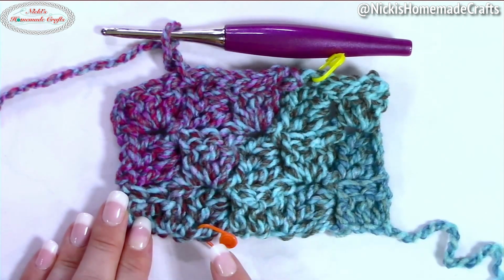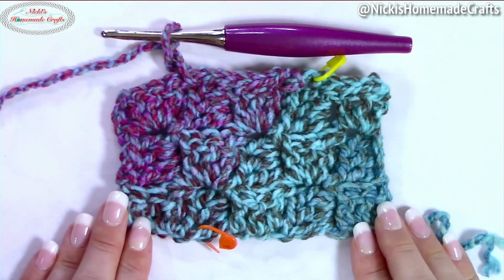And why do I have these stitch markers? All these tips and tricks are throughout this video, so be sure to watch till the end. So let's get started.